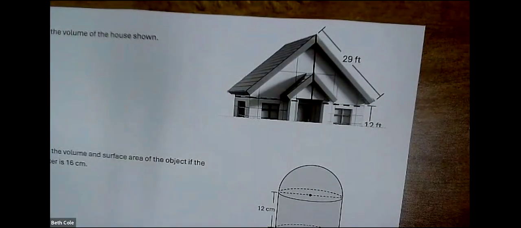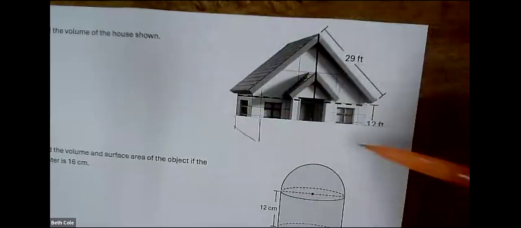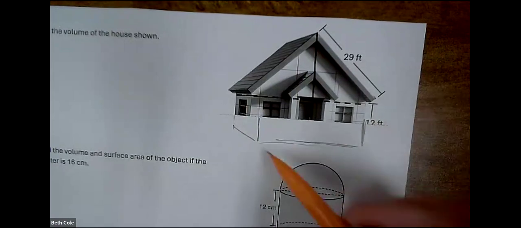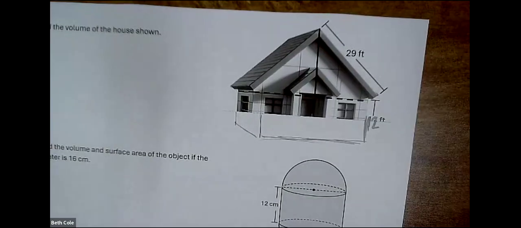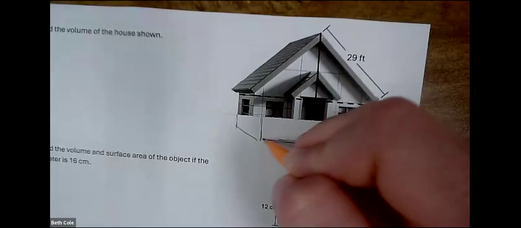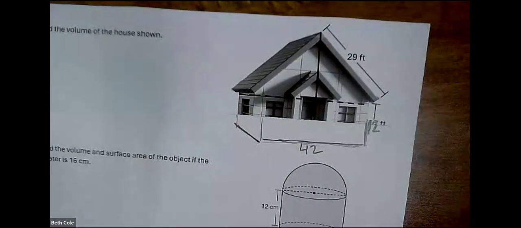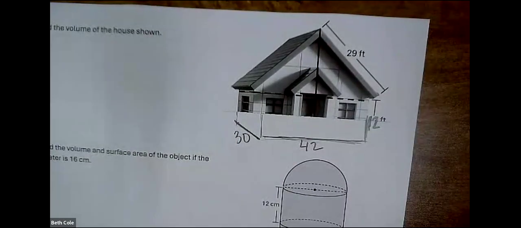This picture didn't fully print, which is really annoying. So we're going to have to sort of draw the rest of the house. If you don't mind, extending this down. I'm not here to grade your art skills, but we need to finish the rest of the house, and I'll tell you what the other dimensions were. This was 12. Across the bottom was 42. And then front to back is 30. I apologize, I didn't realize that it didn't print all the way.